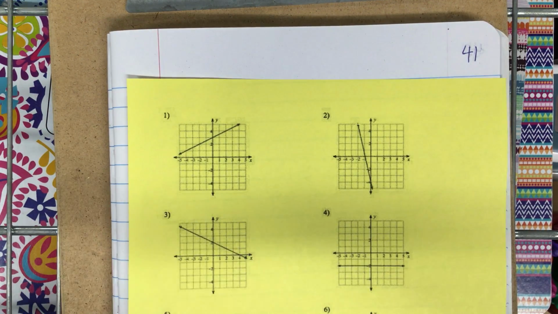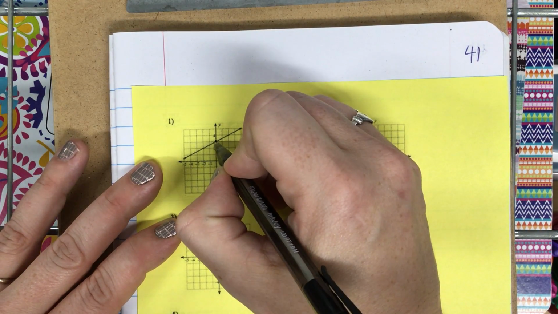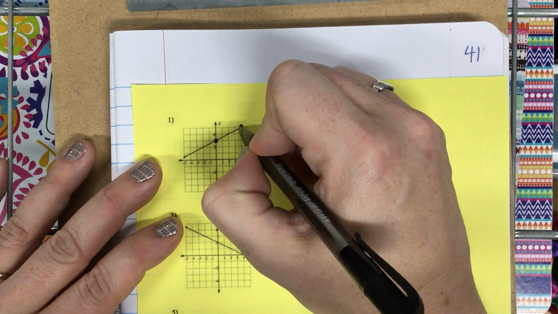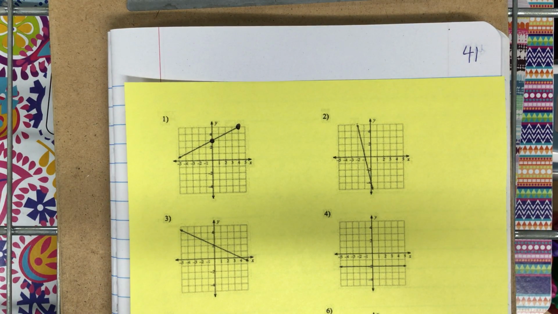We're going to have to be a little precise, which sometimes is the hardest part of it. If you look at number 1, we have to put the dots on there for our graphs.